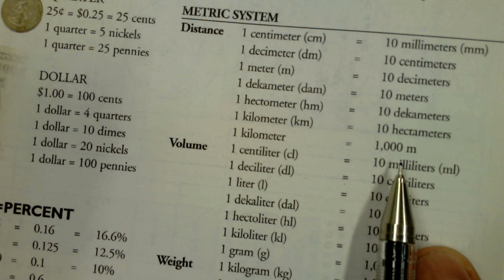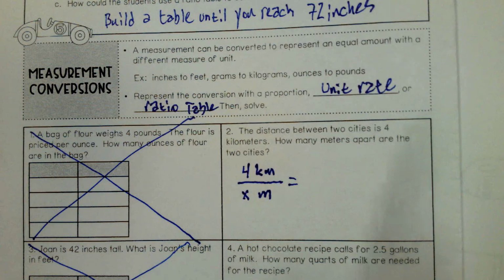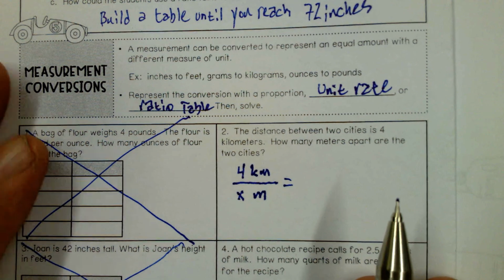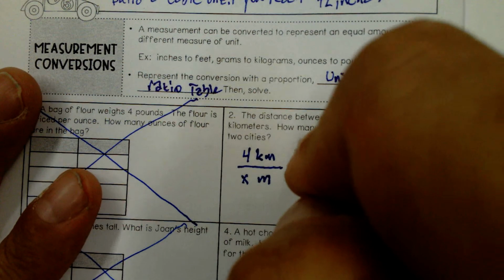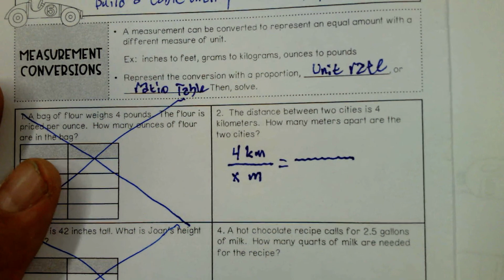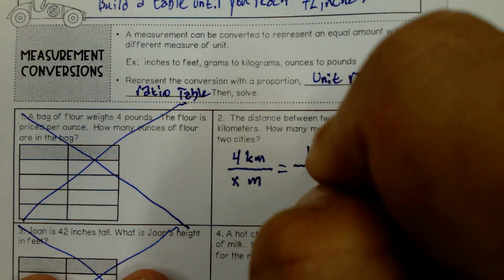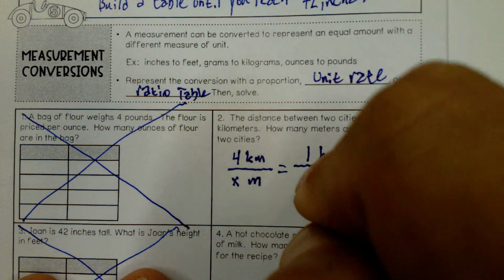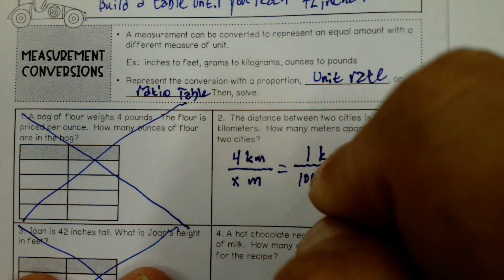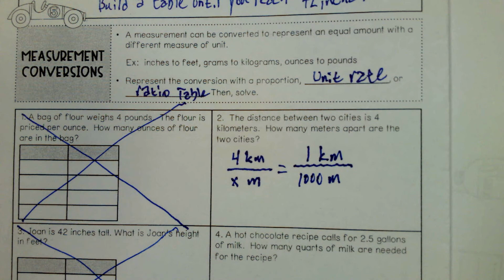1 kilometer is 1,000 meters. And this is why the metric system is better. Okay. So I'm going to set up an equivalent ratio where it says 1 kilometer equals 1,000 meters. So this is going to be my conversion.